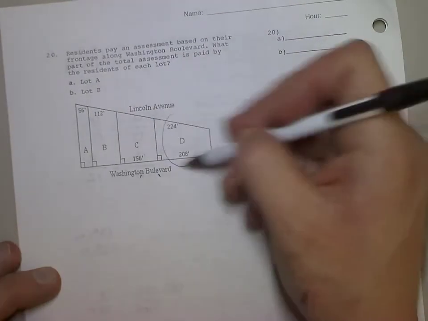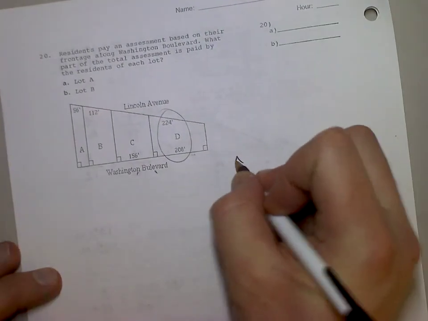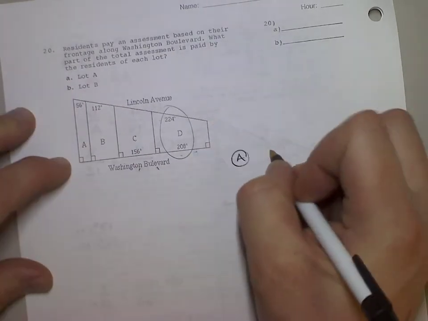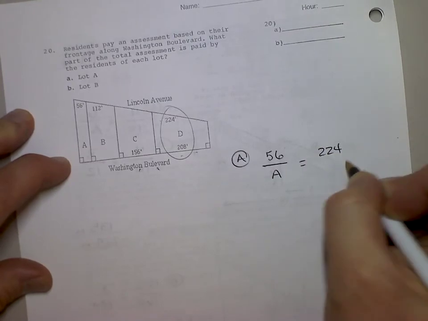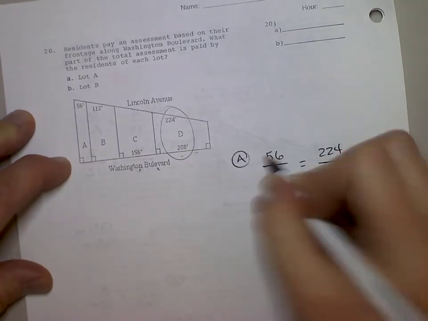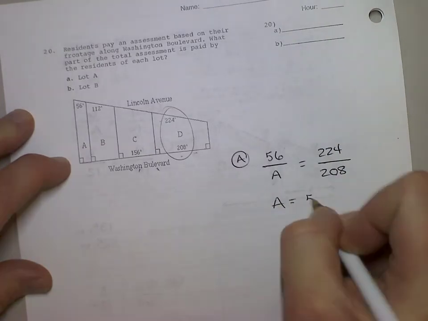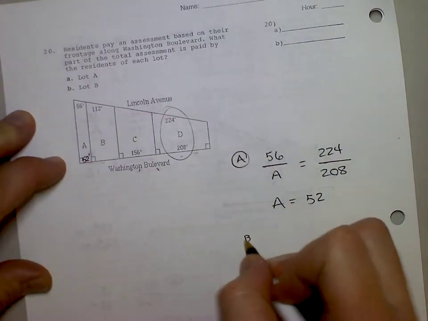You'll notice for lot D we know both parts. So to find A, we're going to take Lincoln over Washington and do Lincoln over Washington. So 56 over A equals 224 over 208. A little cross multiplication, divide by 224, and we get that A equals 52 feet. So this is 52 feet right here. But we're not done yet.